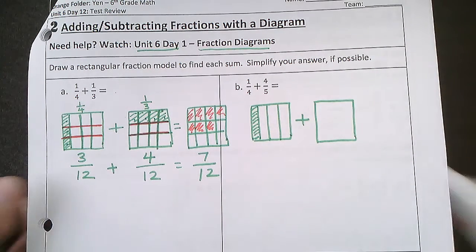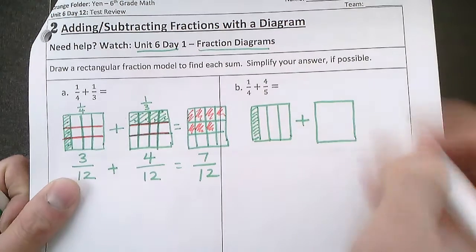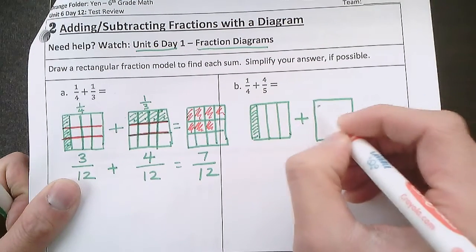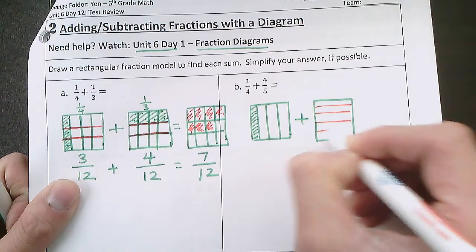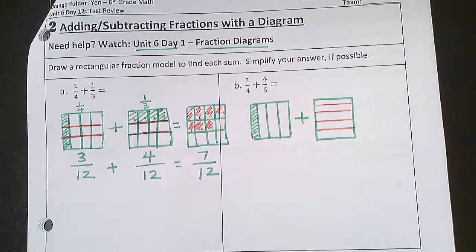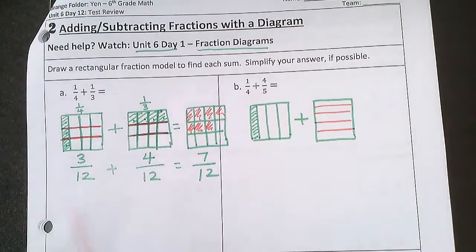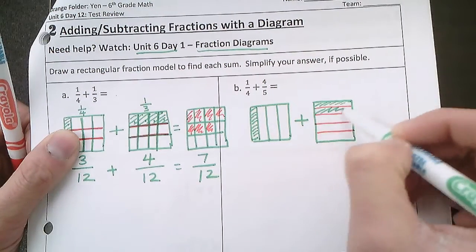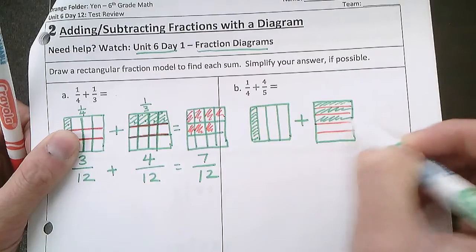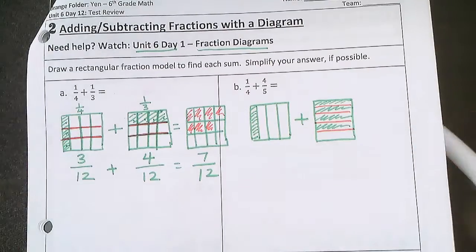Let's draw our lines going horizontally. So splitting this into fifths. Okay, now this is in 5 pieces, and it's 4/5, so we'll shade in 4 out of these 5. 1, 2, 3, 4.